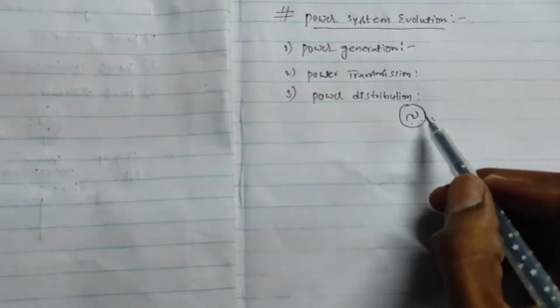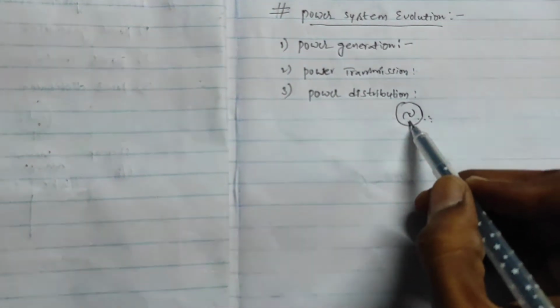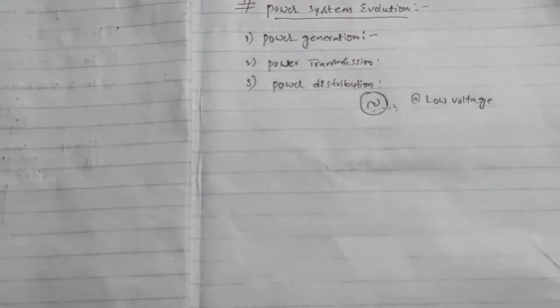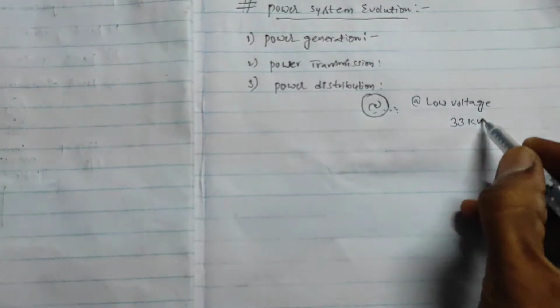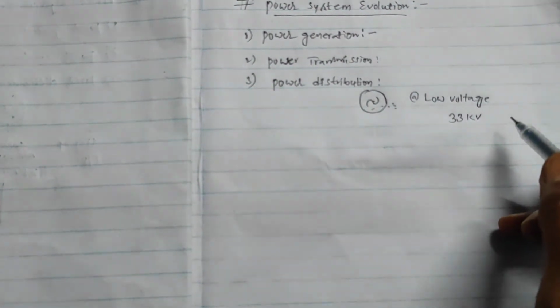And now the power that is coming out from the power generating station will be at low voltage. We are generating electric power at all generating stations at low voltage only, and that low voltage is hardly 33 kV.